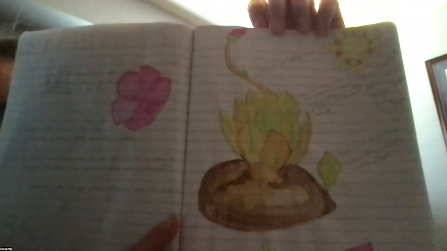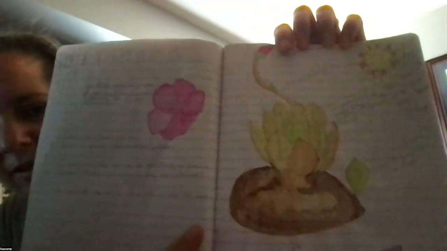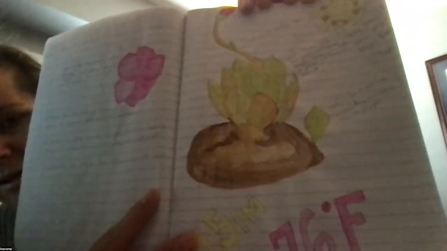And then is that a little detail of part of the inside of it by your pinky? By my pinky. Oh, down here? No, up in the other page. Oh, that's the sun. The sun. Yeah, because it was a very sunny day. My camera wasn't really focusing.